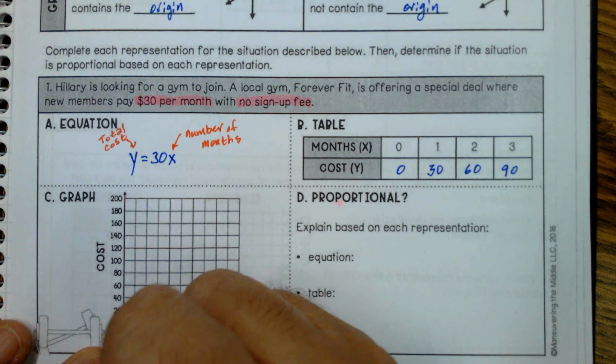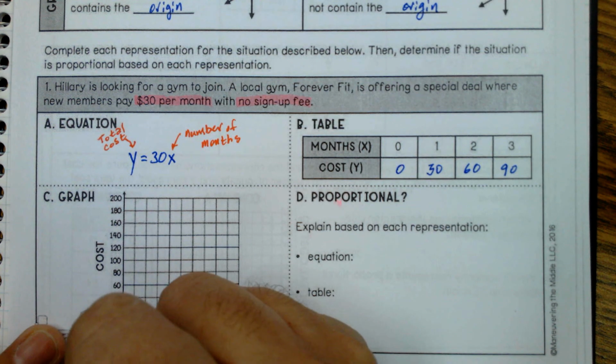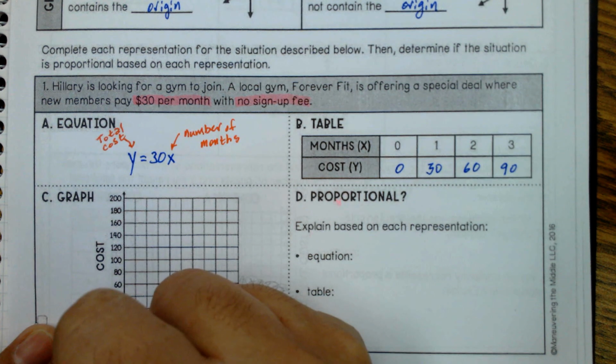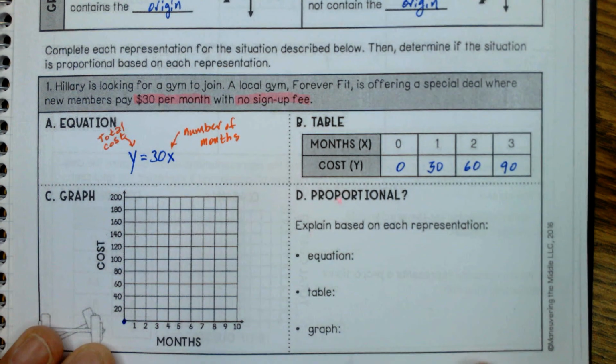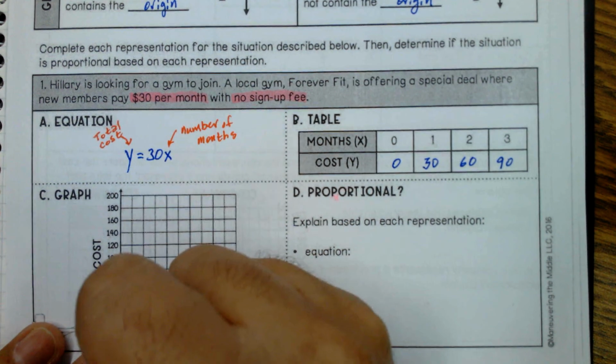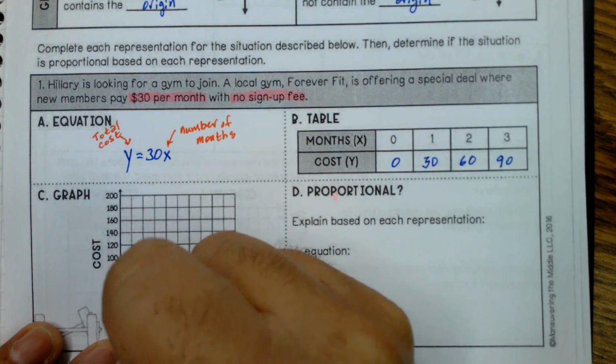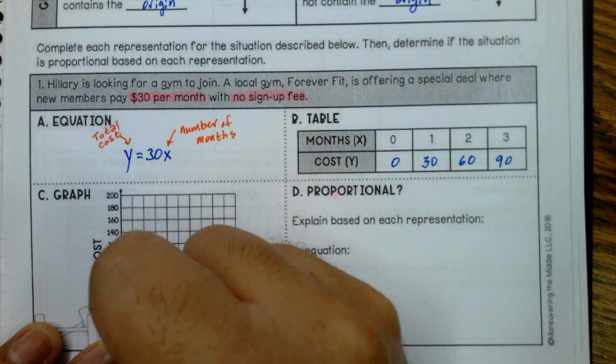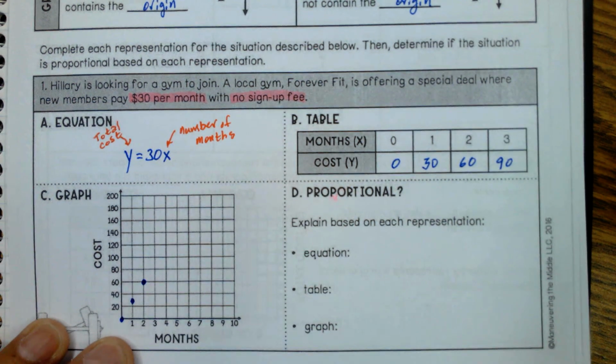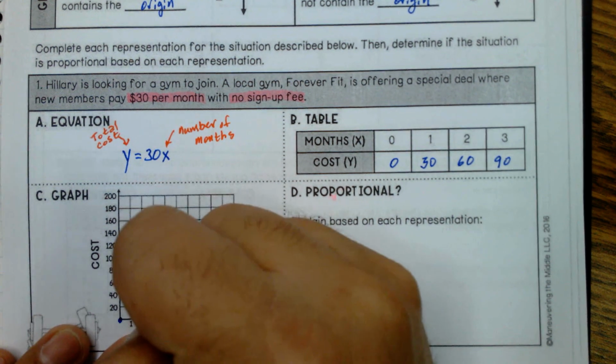We're going to do, this would be at the beginning. After 1 month, we paid 30, so that would be right there. After 2 months, we paid 60. The third month, we paid 90.